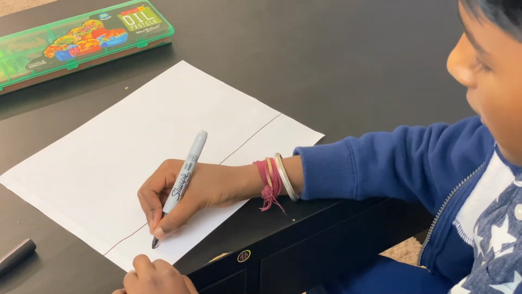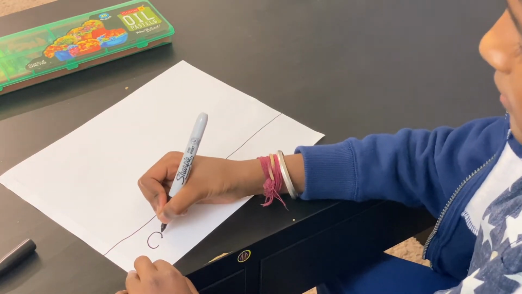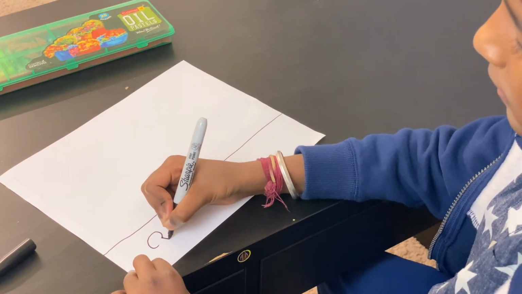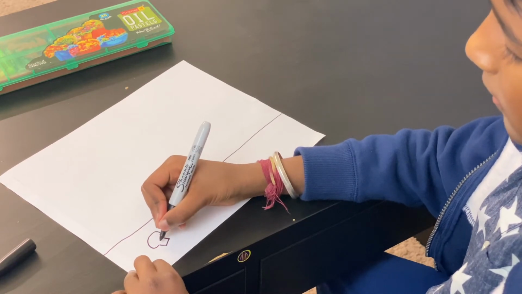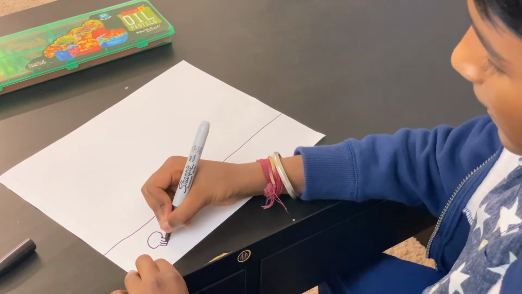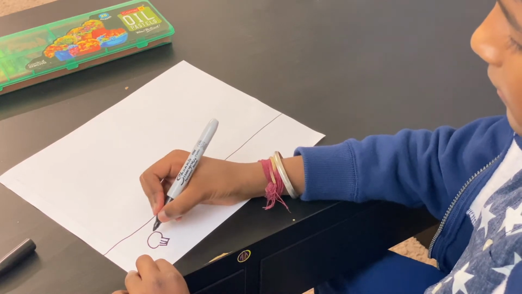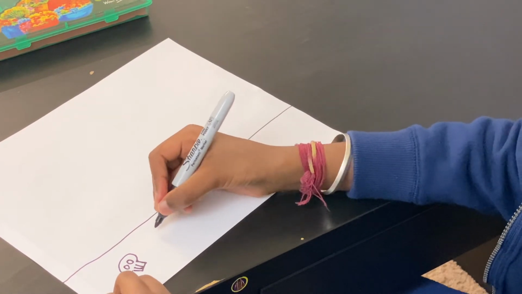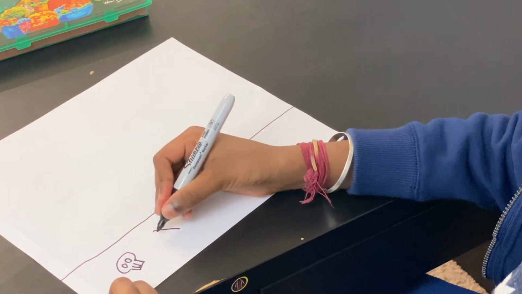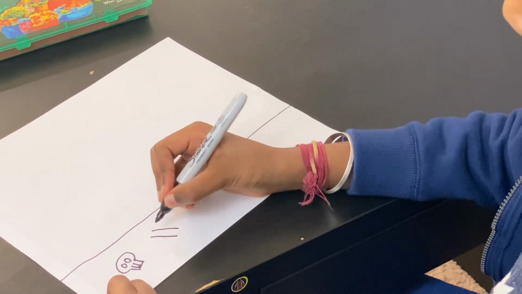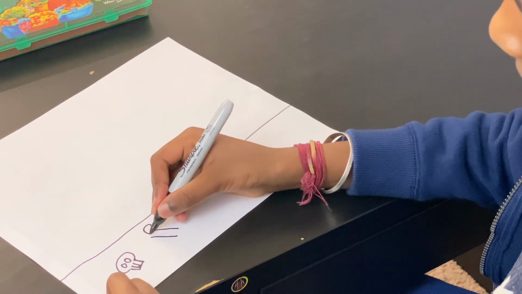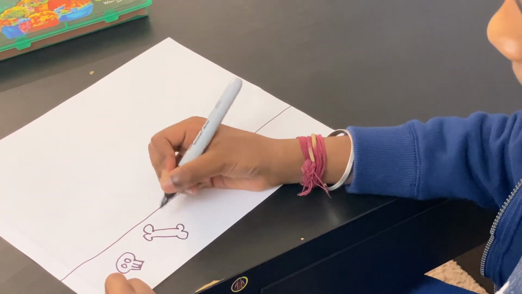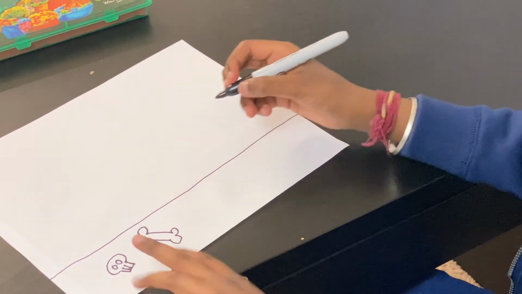So to draw a skeleton head, we can draw a kind of oval shape and then a rectangle shape. And then add some teeth. Like that. And then we can add 2 eyes. And then there's another type of bone that looks like we add 2 lines. And then we add a bumpy side like that. And then these are 2 bones.